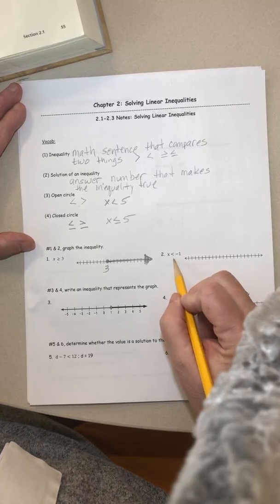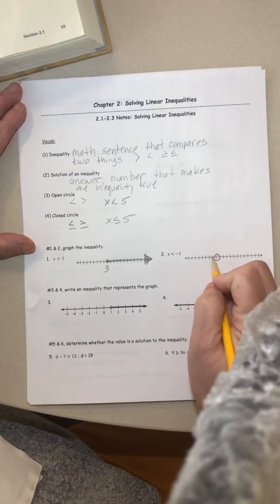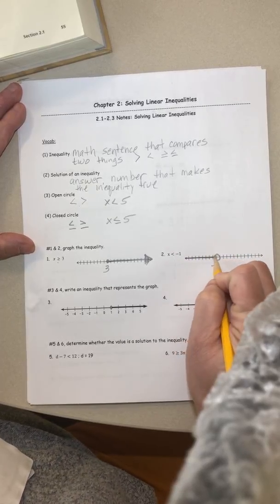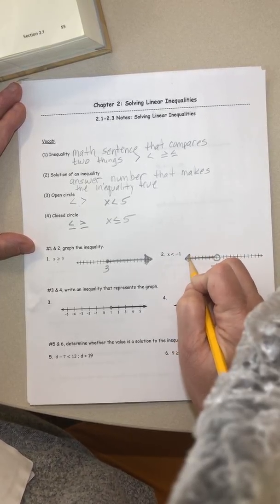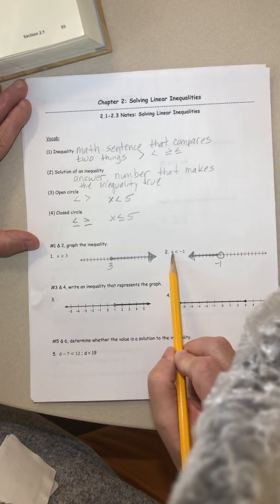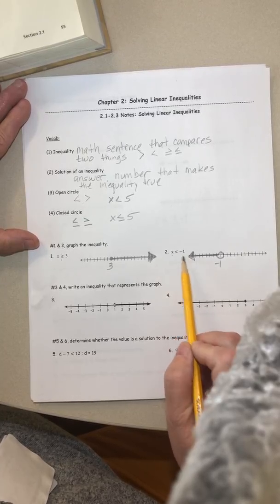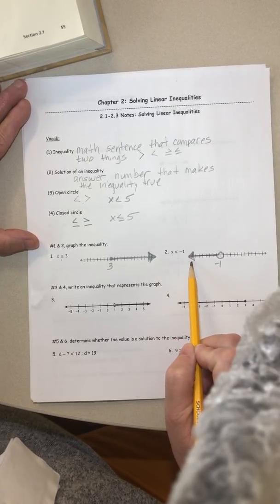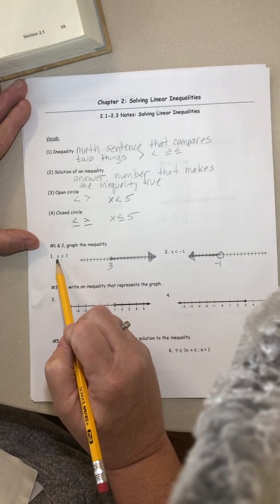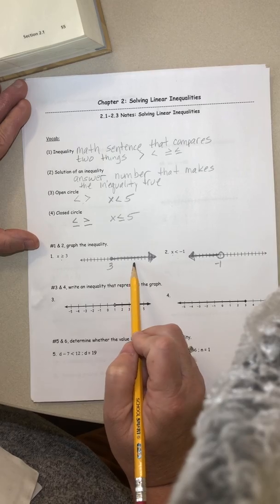Next one, x is less than -1. Here's the -1, and then the number goes this way. And if you notice, if the variable is on the left-hand side, this arrow matches this arrow.